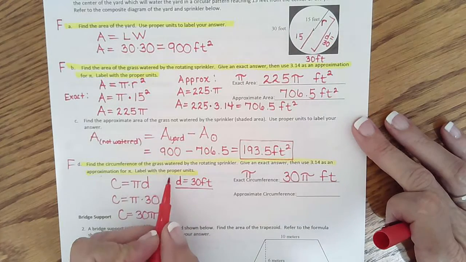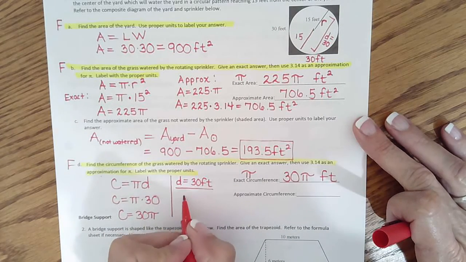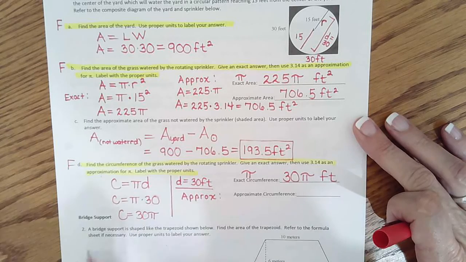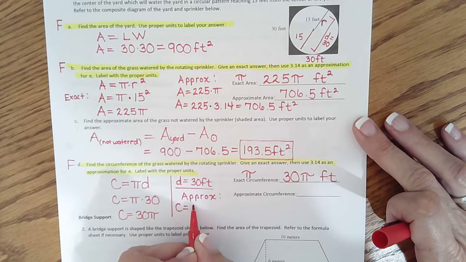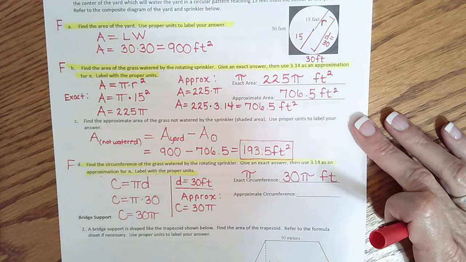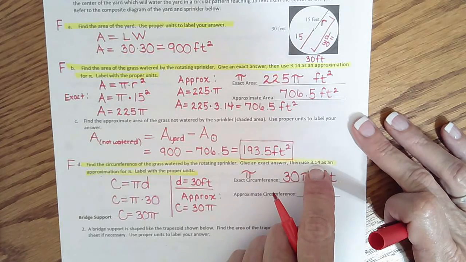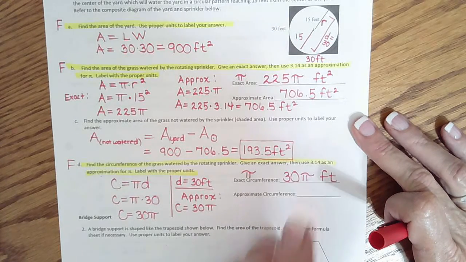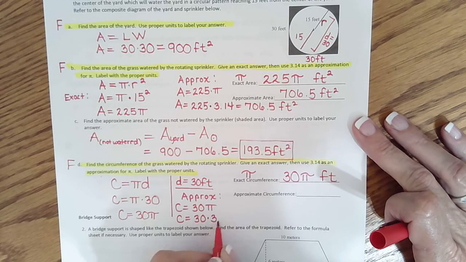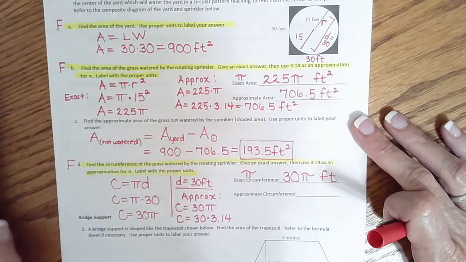So now to find the approximate, I take my exact and I replace pi with what they tell me to use pi as. Sometimes they're going to say 22/7, sometimes they'll say 3.14. So you have to use what they tell you to. You don't get to pick because they will come out slightly different answers. So this one says put in 3.14, so 30 times 3.14. And I know you guys know how to do this.